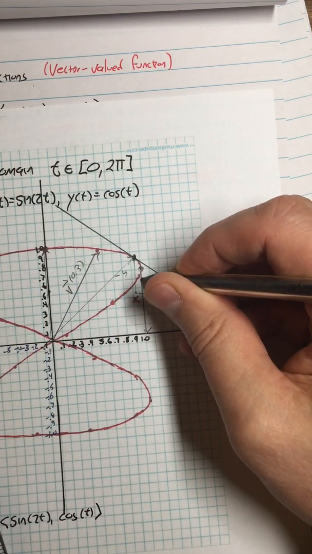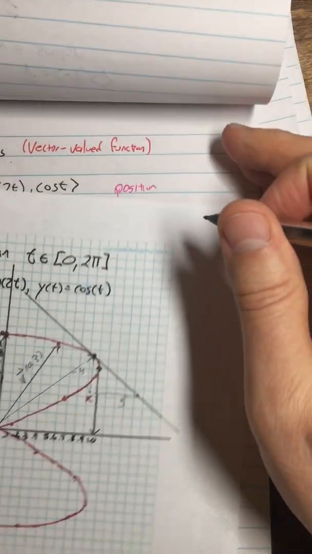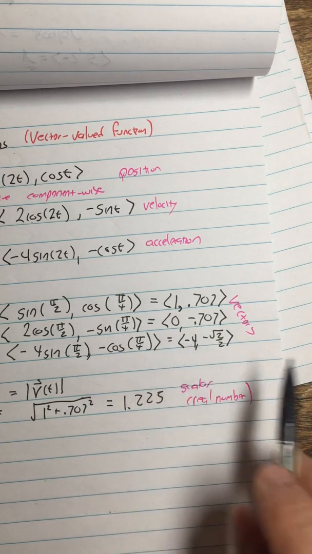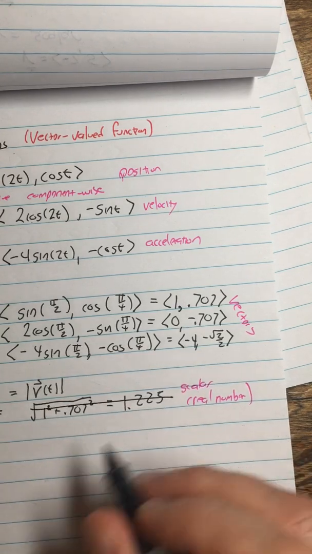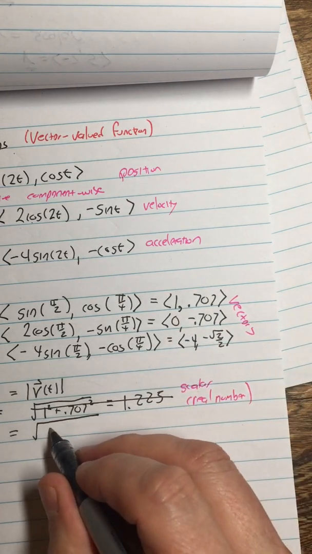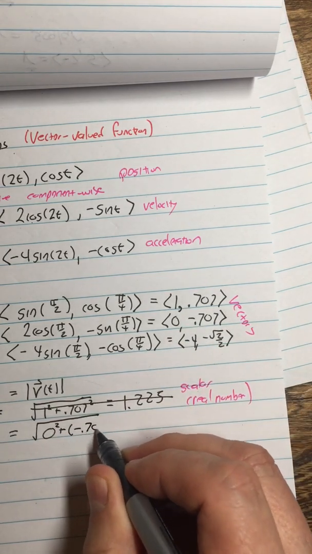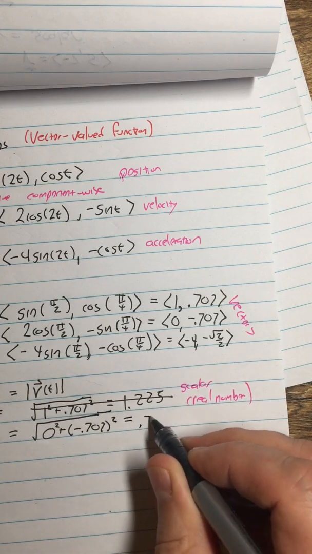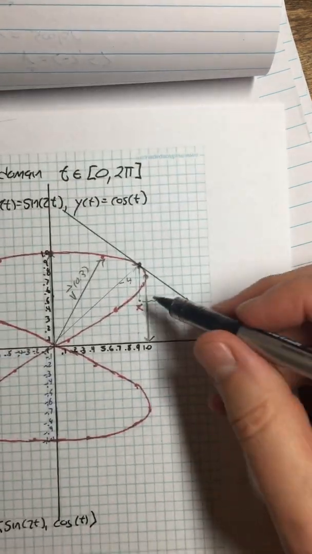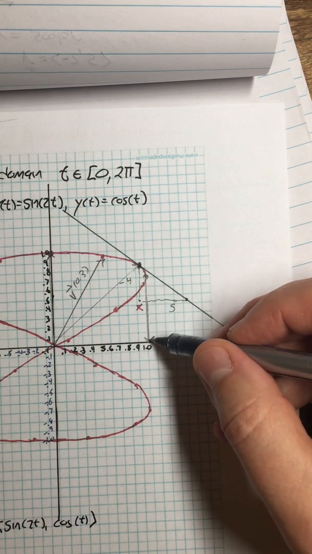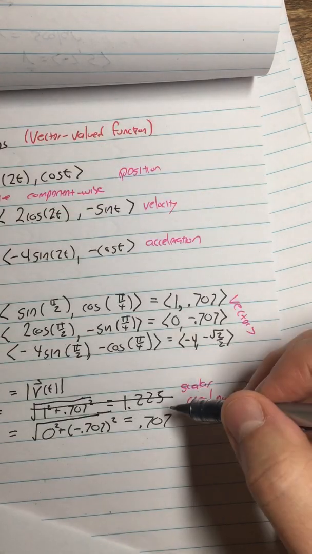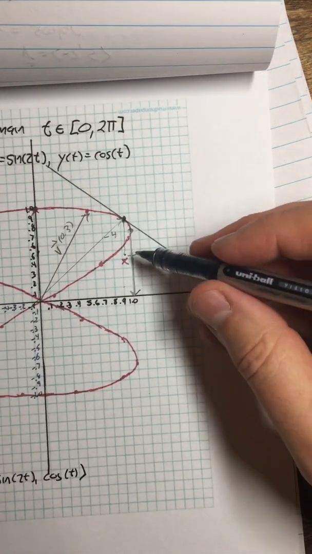Now look, the length of that velocity vector, hey, I did the speed wrong. Because the velocity is 0, negative 0.707. Oh, geez. Does that make sense? I used the position instead of velocity. The velocity, which is 0 squared plus negative 0.707 squared, obviously is going to be 0.707. What keyed me into the fact that there was an error is that the speed is the length of the velocity vector. I can see here that the velocity vector is 0.707, and that number is not 0.707. That's how I knew that the speed had to be wrong.